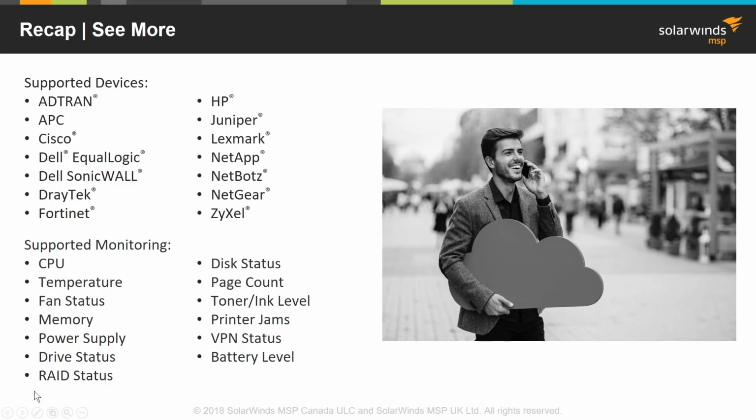And then the monitoring that we have supported as well, it's depending on the actual vendor. But here's kind of the short list. We talked about a few of these examples like CPU, temperature, fan status, battery level. I didn't talk about that one. That's for your UPSs. An MSP mentioned that when he sees the battery level drop on his UPSs, that would mean that he's also had a power outage of some way, shape, or form. Right. So key things and key indicators that you can actually monitor and see as your outage history.